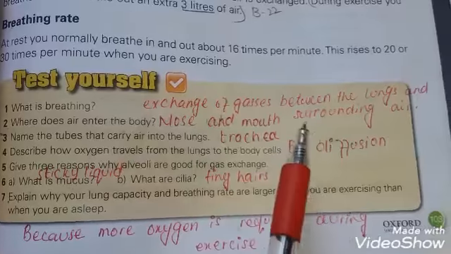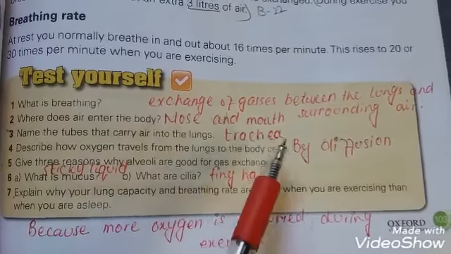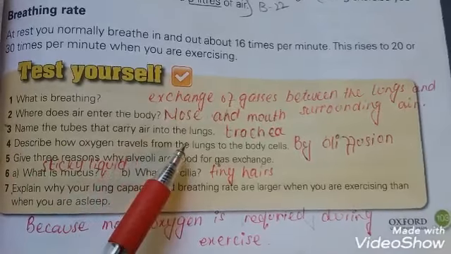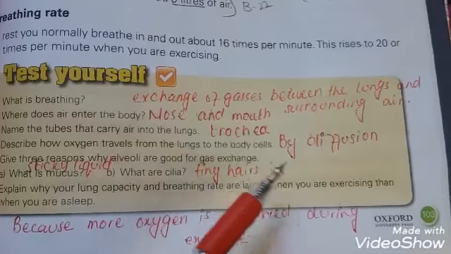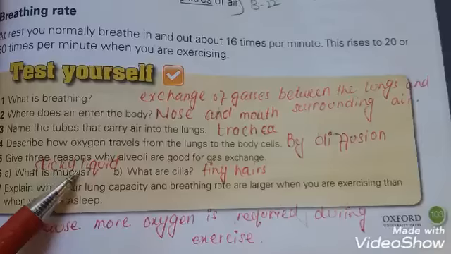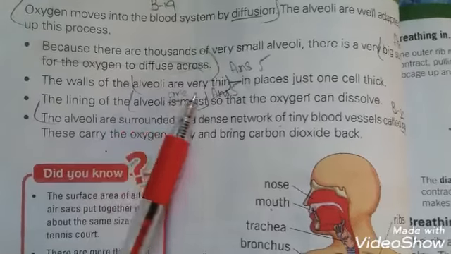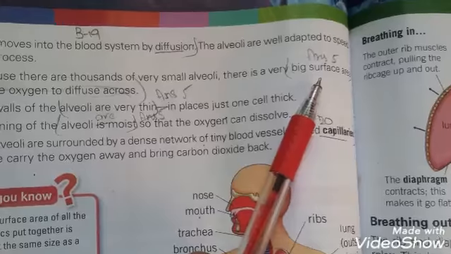What is breathing? Exchange of gases between lungs and the surrounding air. Where does air enter the body? Nose and mouth. Name the tubes that carry air. Trachea. Describe how oxygen travels from the lungs to the body cells by diffusion. Give 3 reasons why alveoli are good for gas exchange. The answer is because alveoli are thin, they are moist. Also, they have a large surface area.